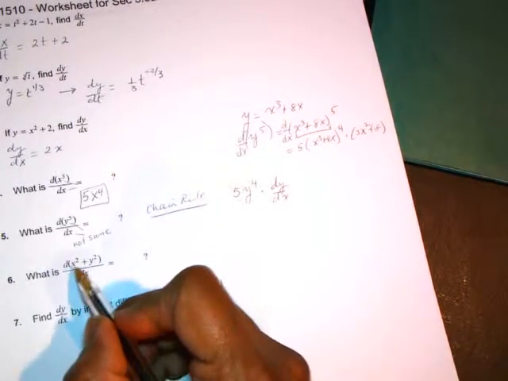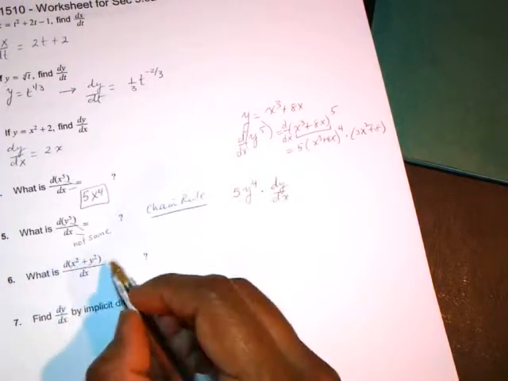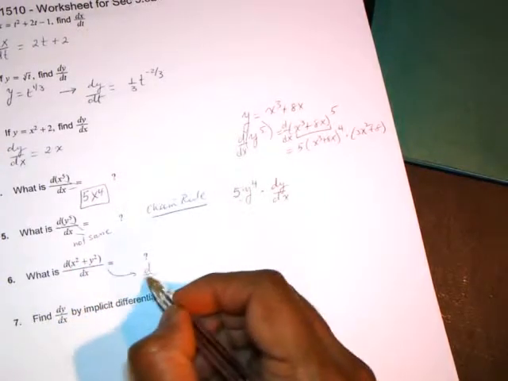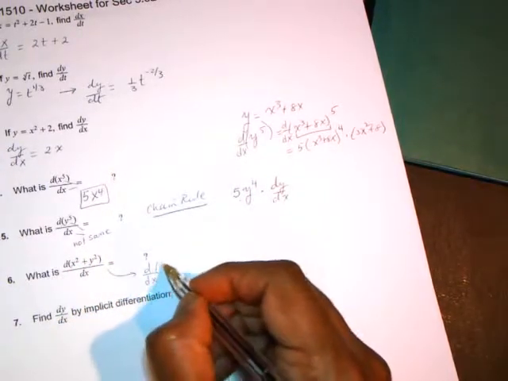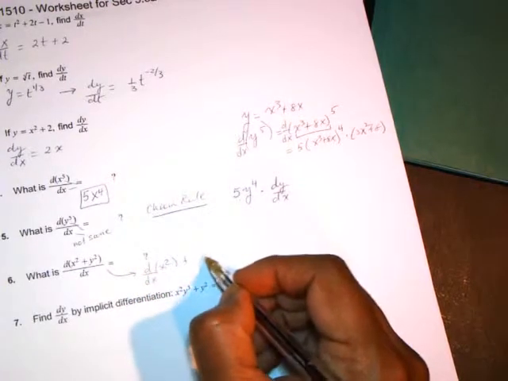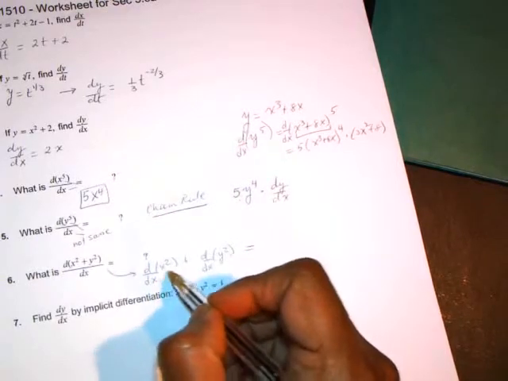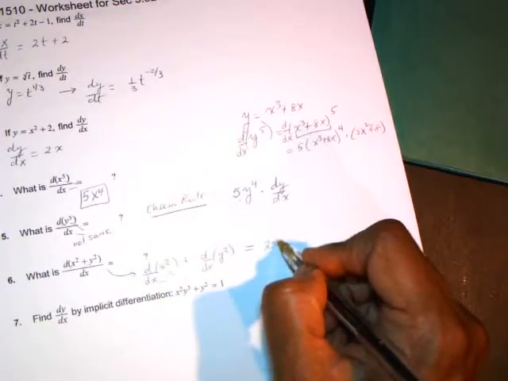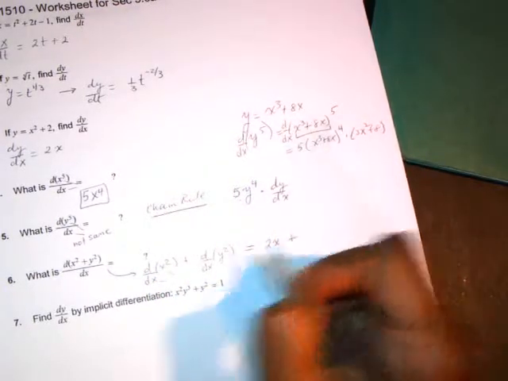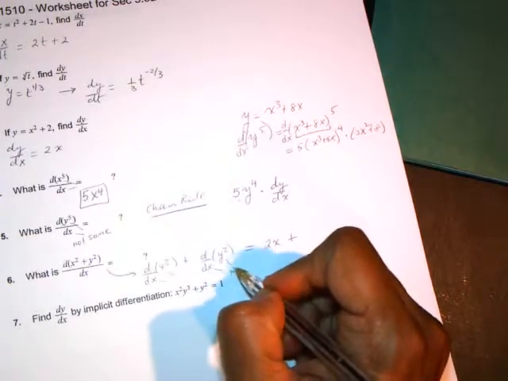Here we have a sum of two terms. So think of this as a sum rule. It's a derivative of x squared in terms of x and derivative in terms of x of y squared. So here the variables match, so the derivative is straightforward, 2x plus, but here they don't match, no match.